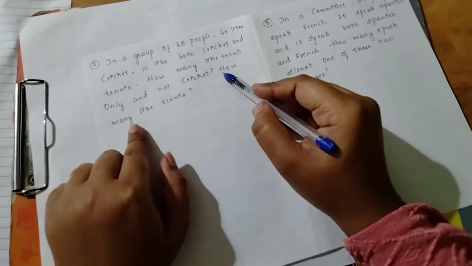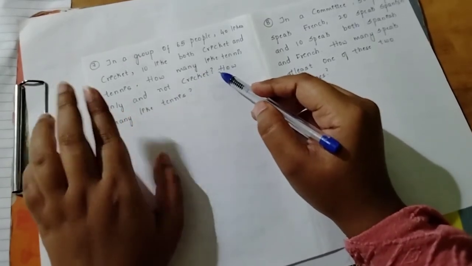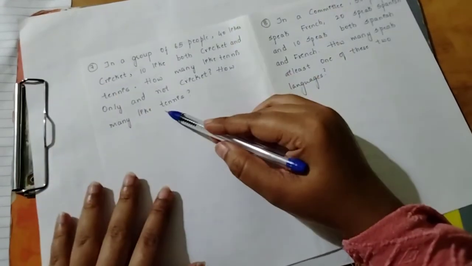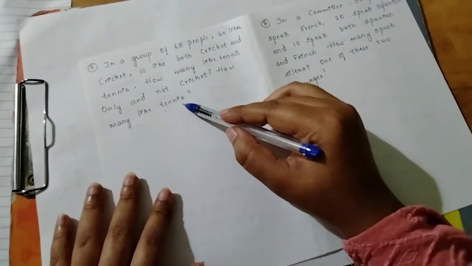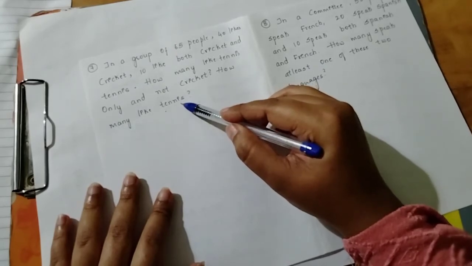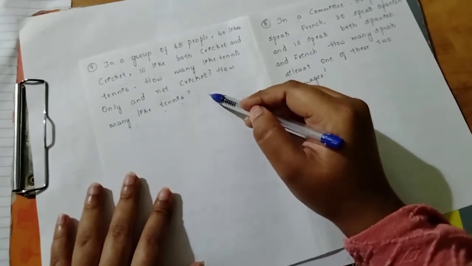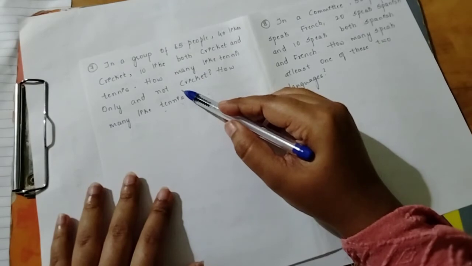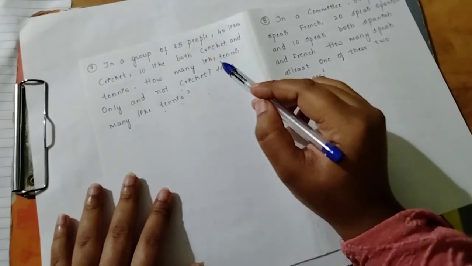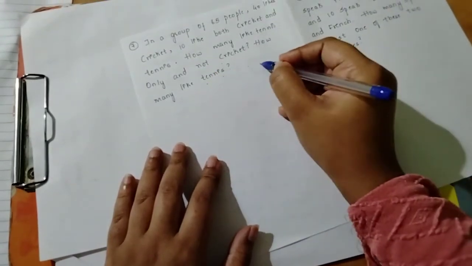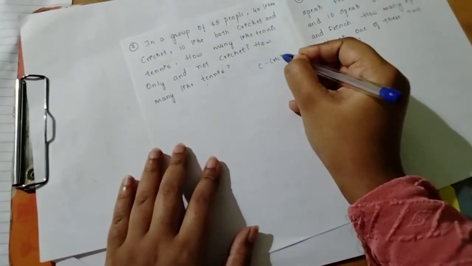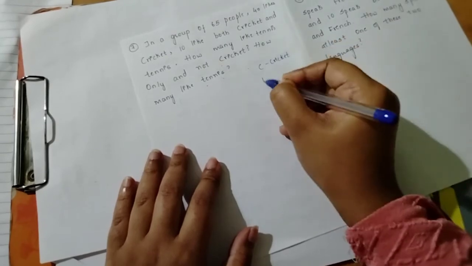The next question is how many will like tennis. How many will like tennis means what? He may like cricket also, but it means he likes tennis as well as cricket. But another question they ask is that he should like only tennis, not cricket. So very simple. First let me write C is cricket, okay, and T is tennis.